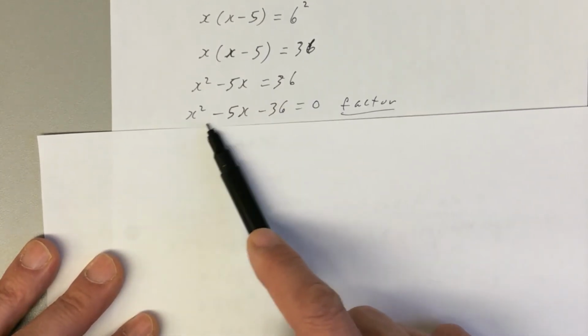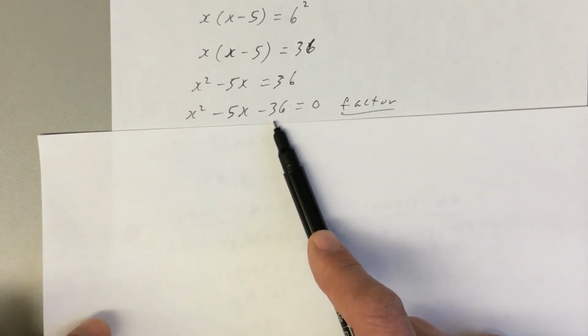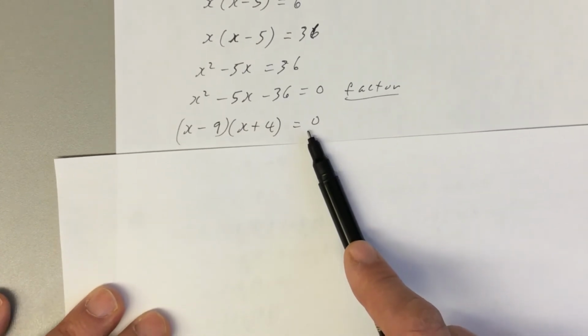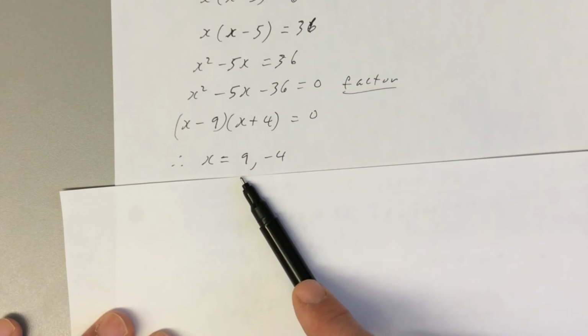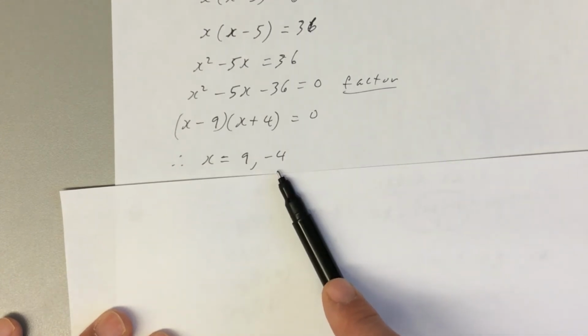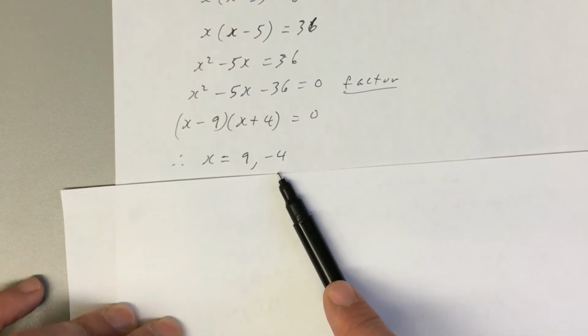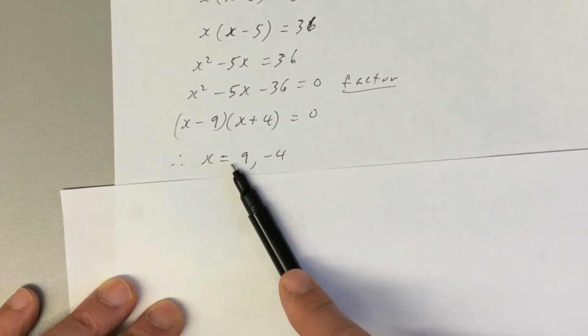Okay, so we have it all to one side. We have a quadratic equation now. So you can factor it or use the quadratic formula, whatever you wish. You're going to get down to this, and that means x equals 9 and negative 4. Okay. Now, because this is a log equation, I'm not quite sure how these work, as well as polynomials, so we do have to do a check. We've got to make sure.